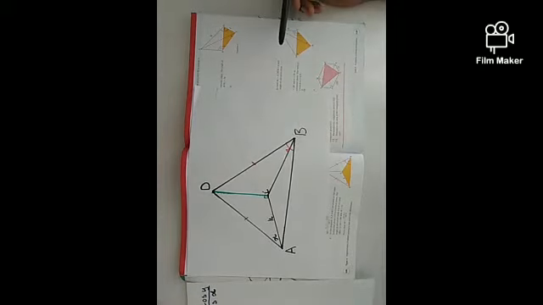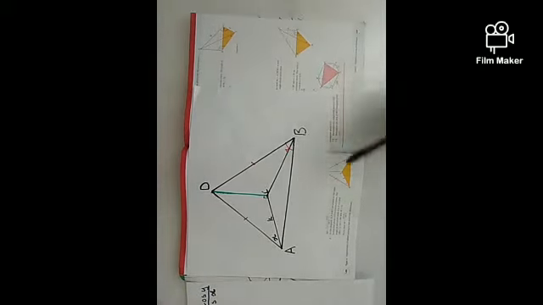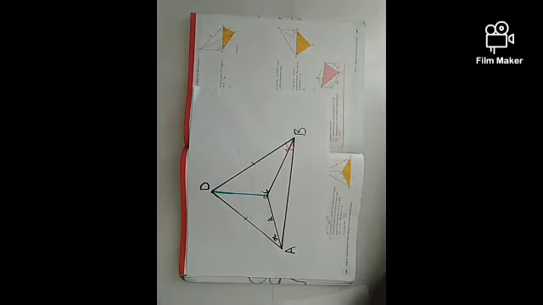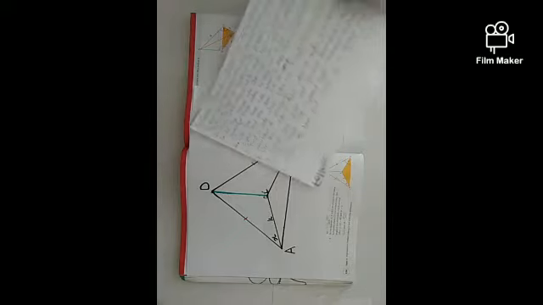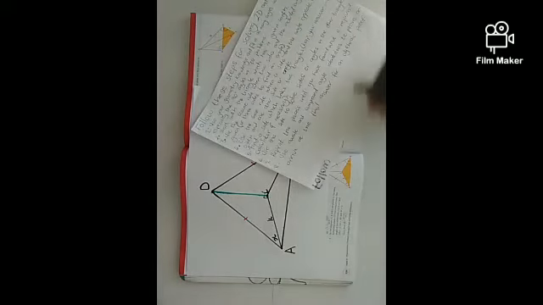If we look at the diagram, before we can answer the question, let's look at the steps that we should follow in order for us to be able to answer this question.